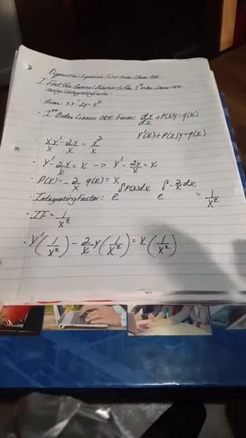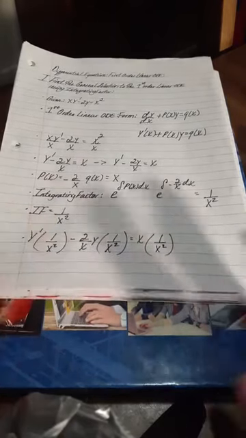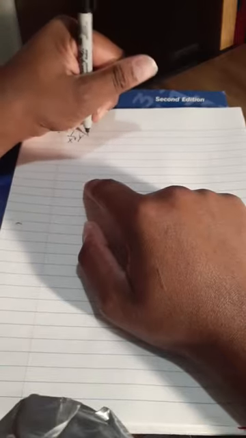Now we, of course, simplify, apply the product rule on this side, and integrate that side. So when we simplify this side and apply the product rule, we'll simply get 1 over x squared multiplied by y, and then we'll need to integrate the other side.